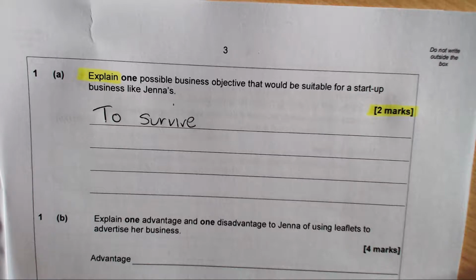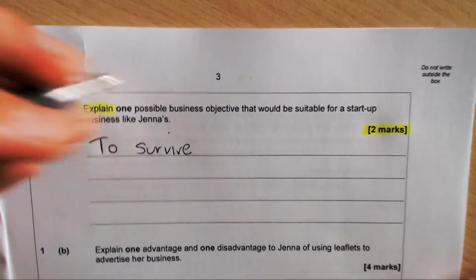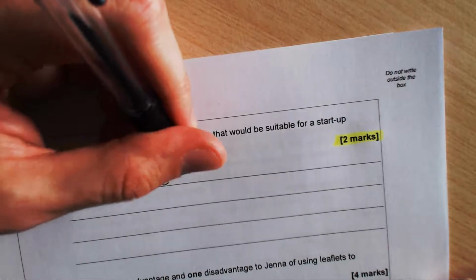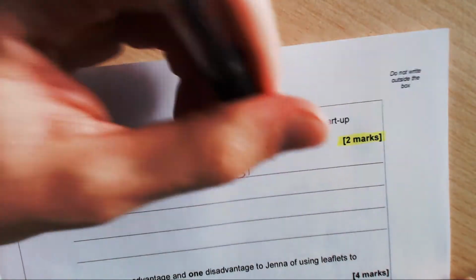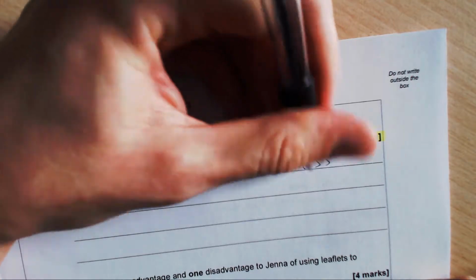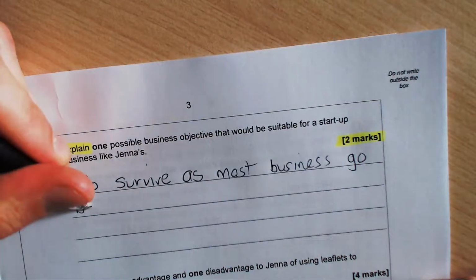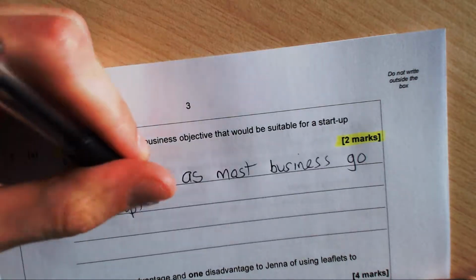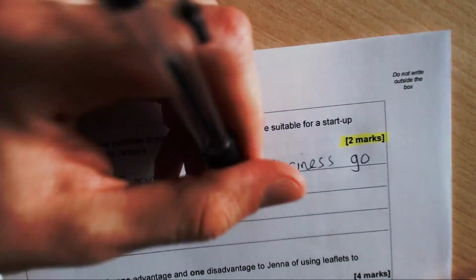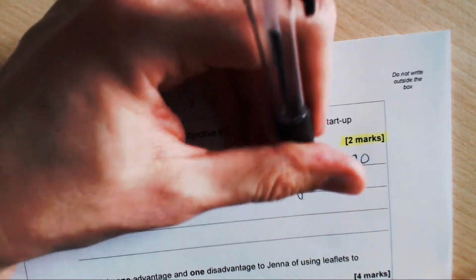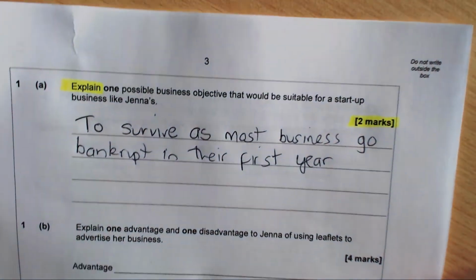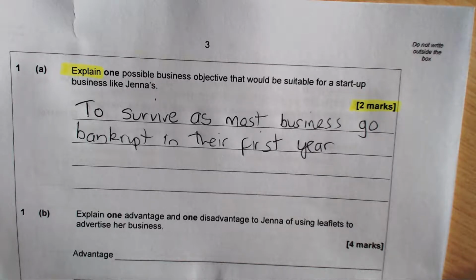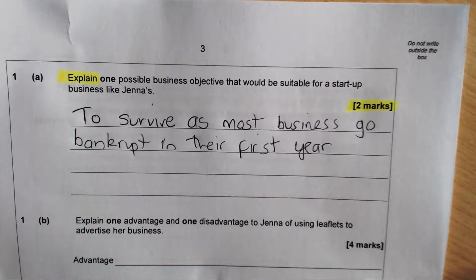second mark. So why do I think survive? I think survive because most businesses go bankrupt in their first year. And there's my development. I've said survive, and I've identified the reason for that being that she's a startup business, and that in the first year, you're more likely to go under than any other year. And that's it. I don't need to write more. I've got my 2 marks, time to move on.